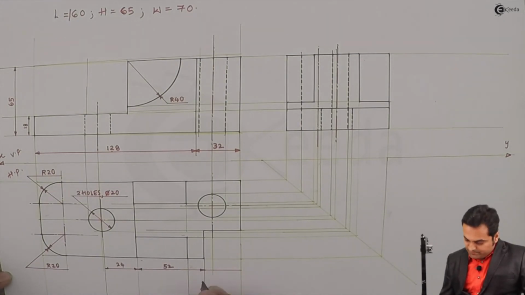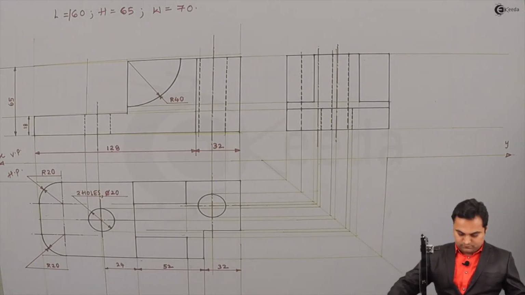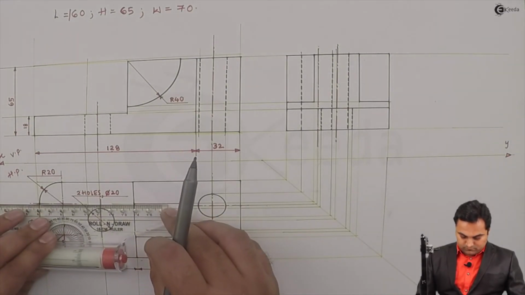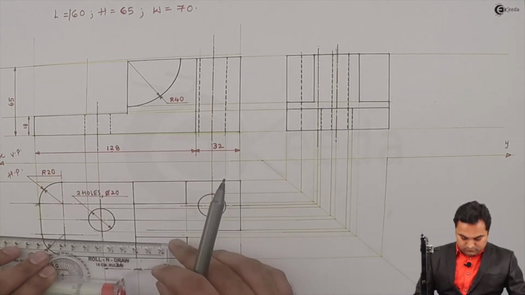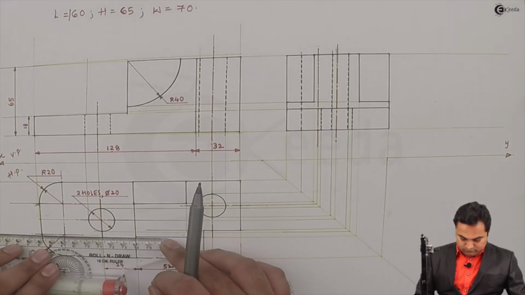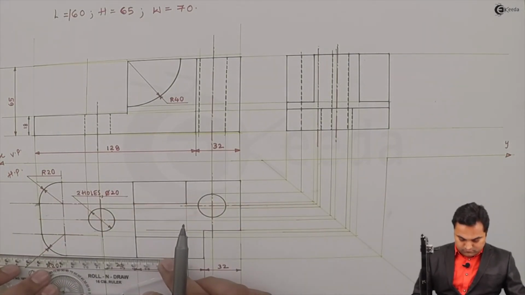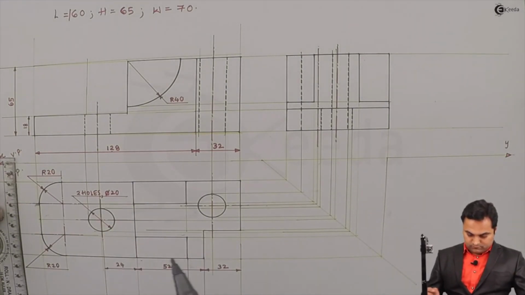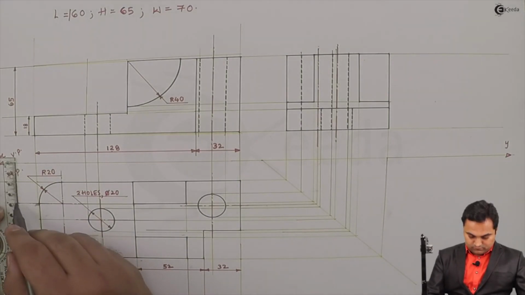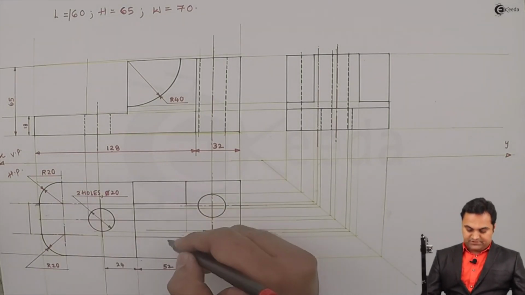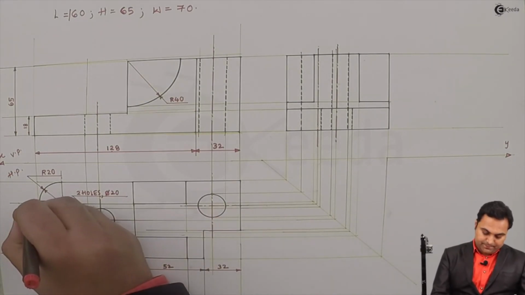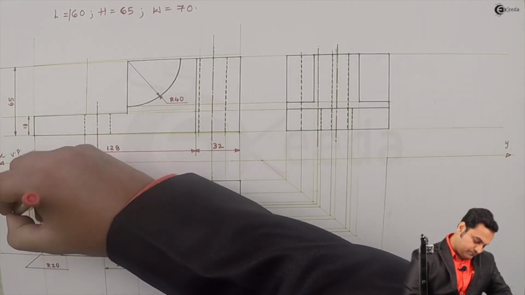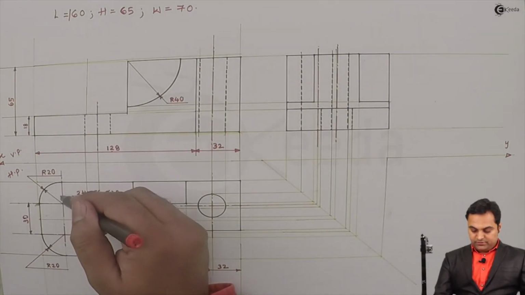This is 52 and here we have 32. Here this rectangle has a width of 30 and then this distance is 20.